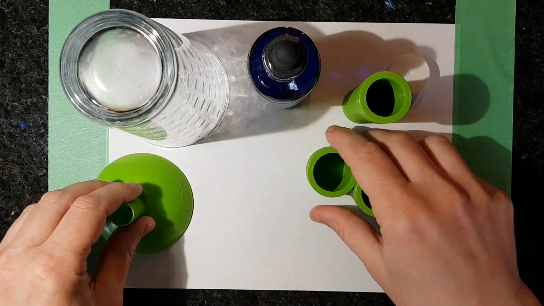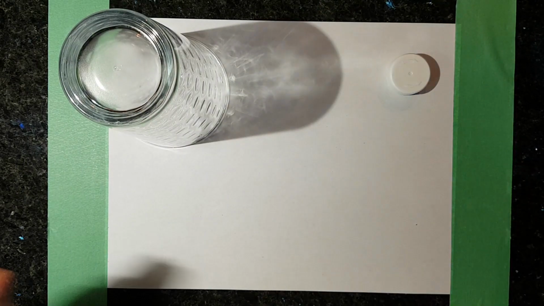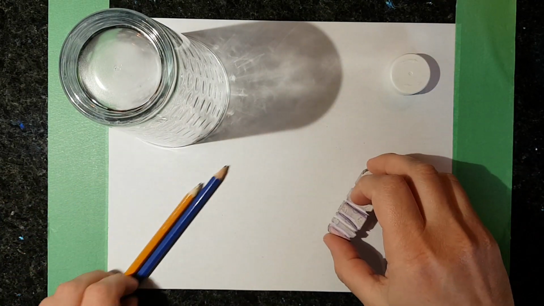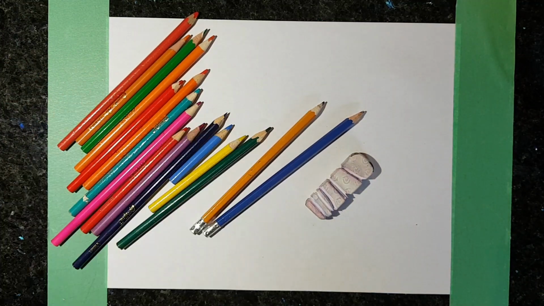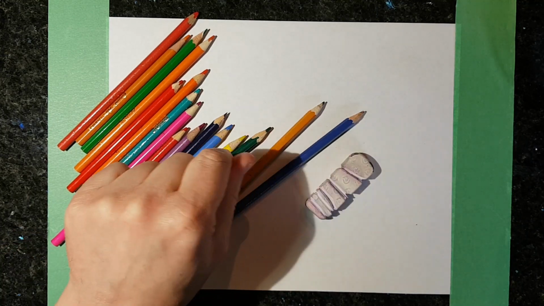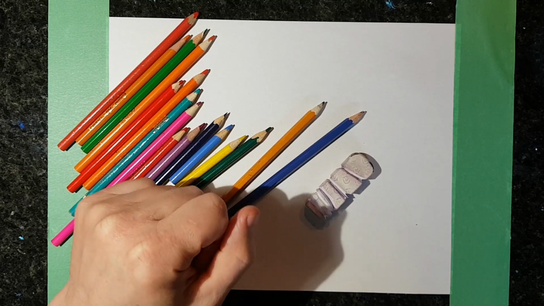And something else you're going to need today is a pencil and an eraser. I like to have 2 pencils. And you're going to need some pencil crayons or some markers, whatever you prefer. And if you want, you can get a black pen to do some fine line detail if you like, or a Sharpie.